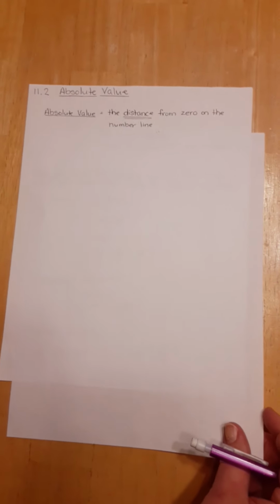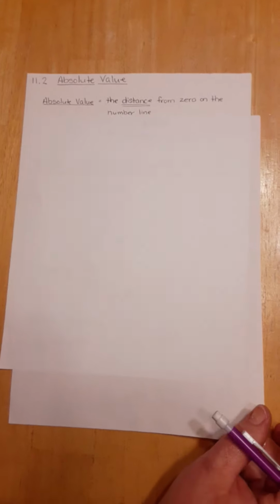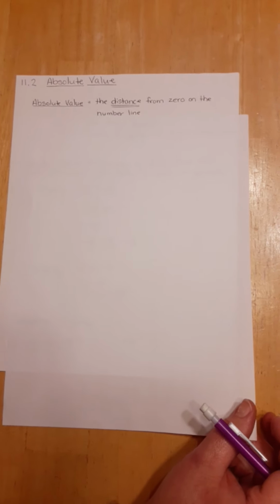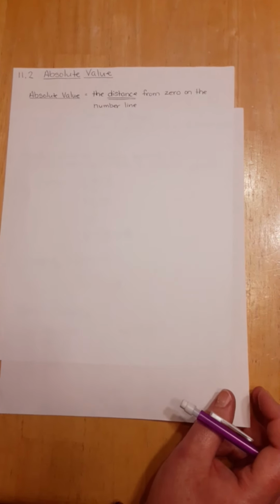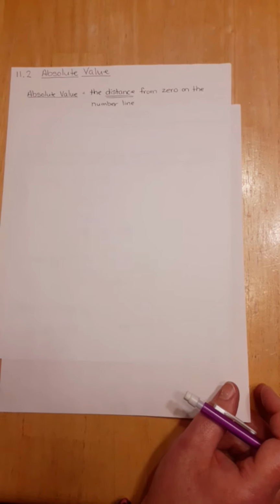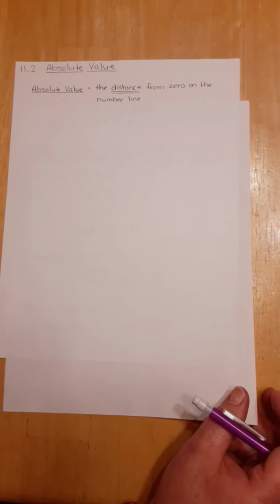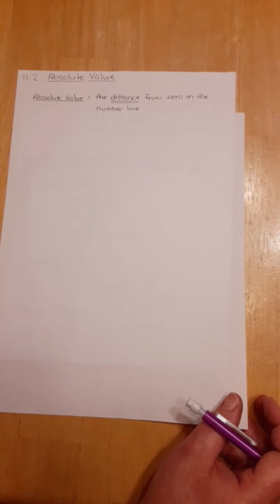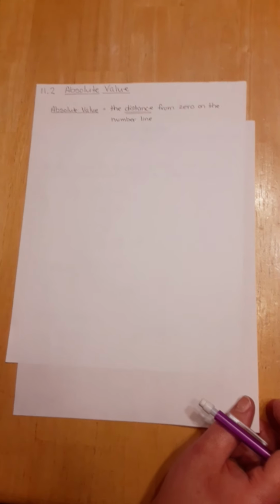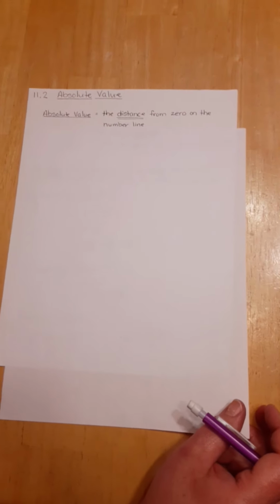Opposites are dealing with the actual number, okay? Absolute values are dealing with the distance of a number. So the definition of absolute value is the distance from zero on a number line, okay? Because we're dealing with distance, distance is always a positive number. There's no way I can take a ruler and measure something and get a negative distance, okay?